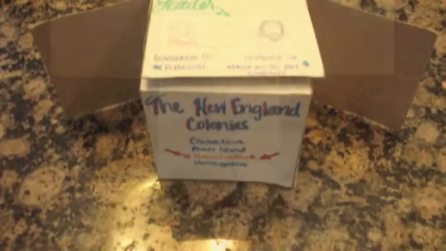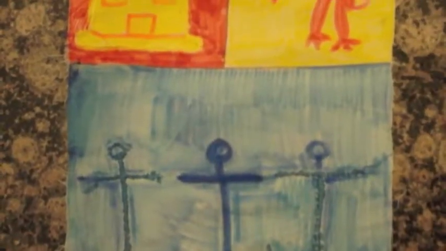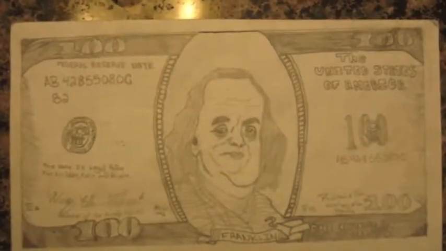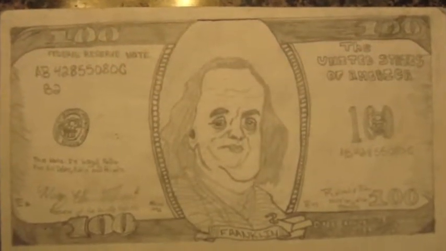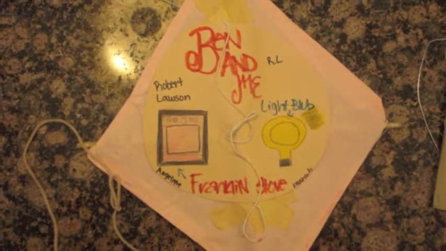This is a colonial cube. I also use this in literature class as a biography cube, if you will. A flag of Spain. Moving on to a unit on the novel Ben and Me, the new $100 bill, the recreation of a kite, Benjamin Franklin.